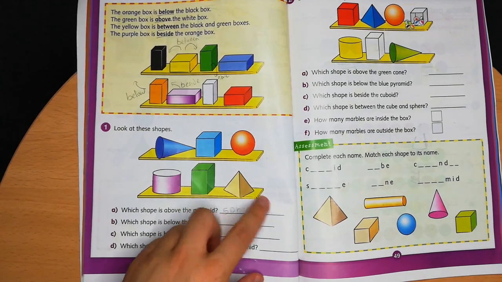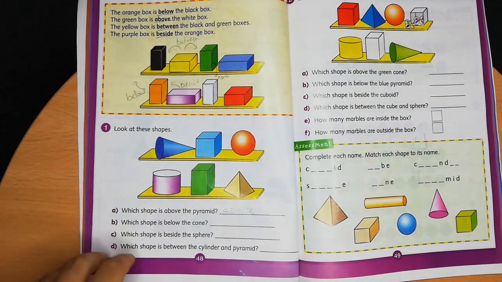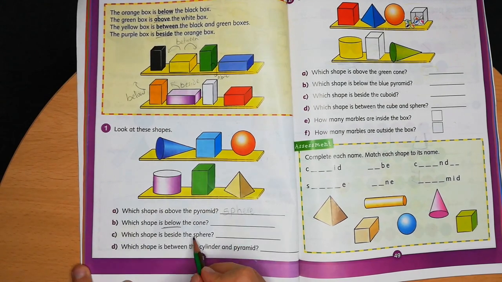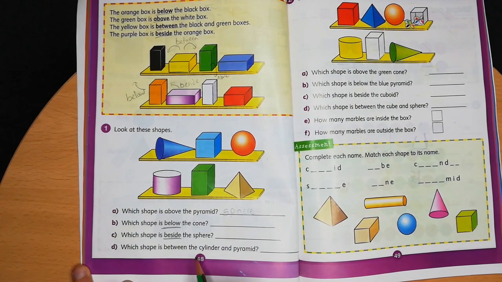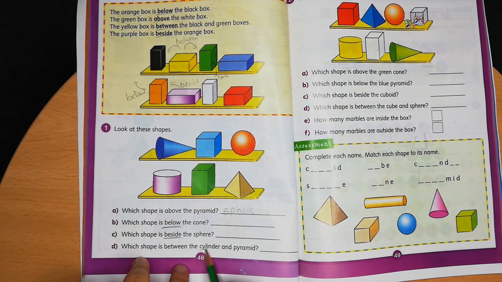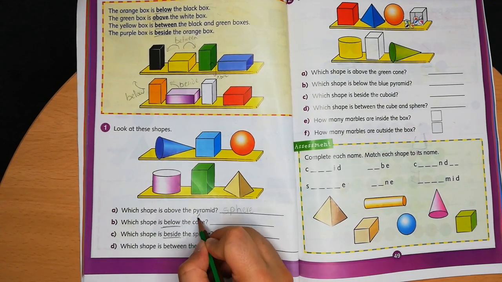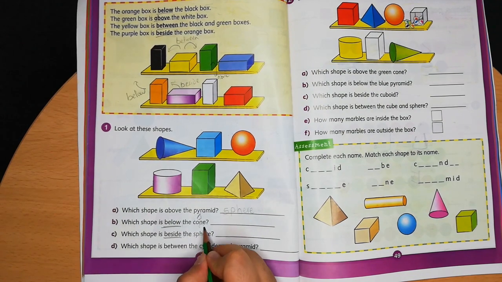Okay, which shape is above? Sphere. Okay, here, which shape is below the cone? Which shape is beside the sphere? Which shape is between the cylinder and the pyramid? Now I'm gonna draw the shapes here for you so you can answer these on your own.